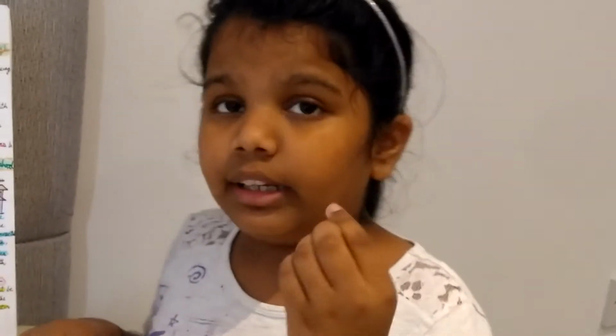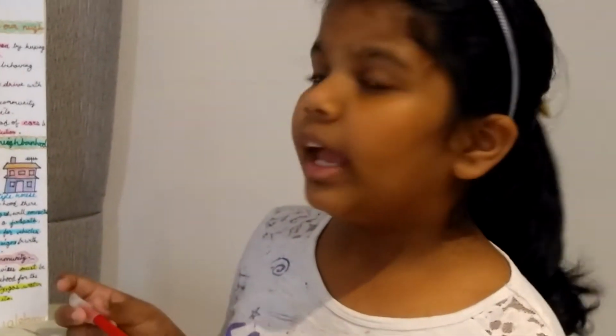Now we are going to talk about subdivision. Subdivision is like the suburb and is present near the urban. It has more people with more land space, so it's balanced.